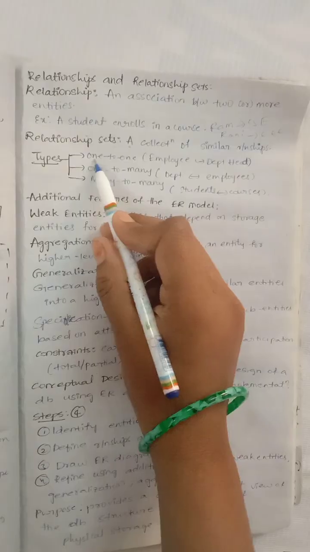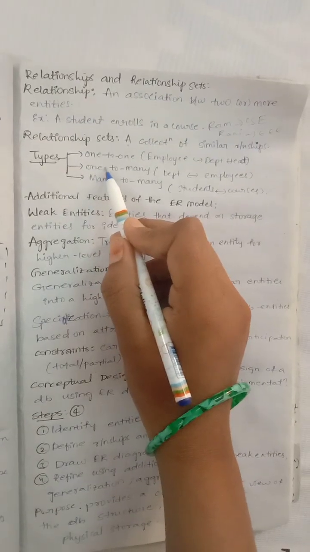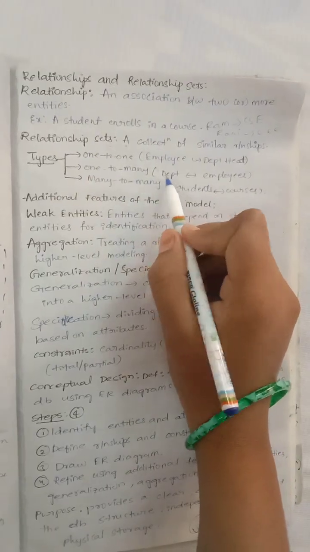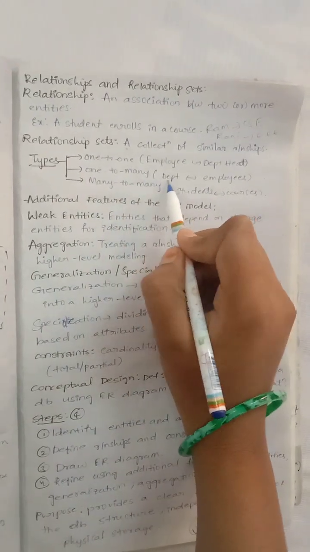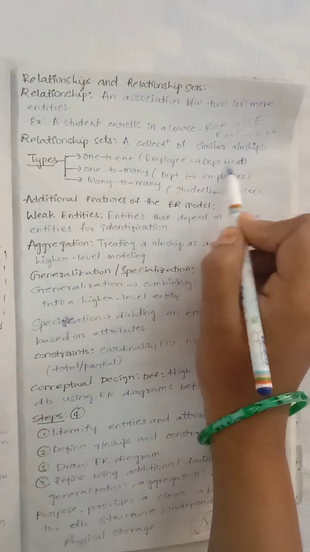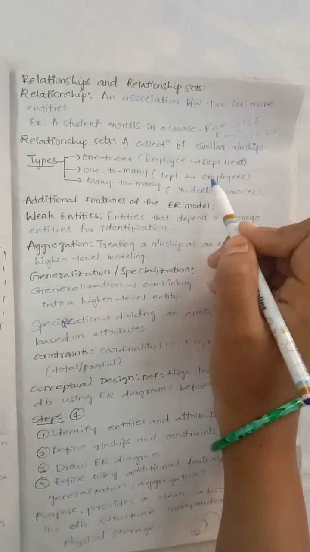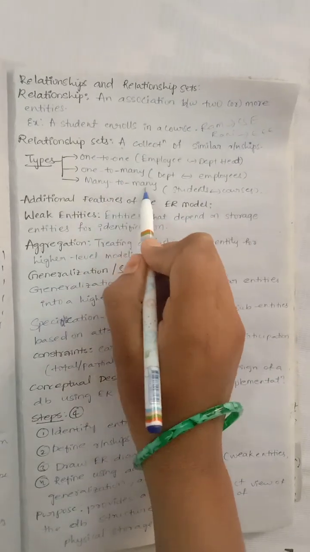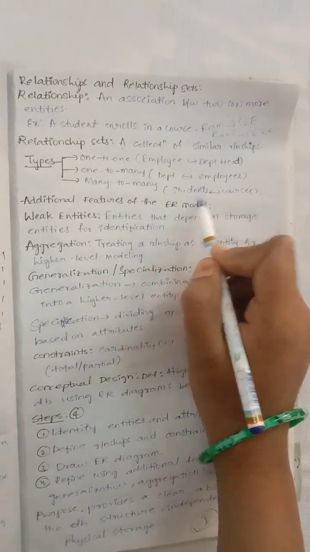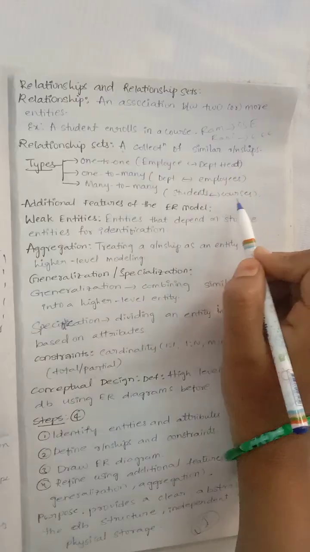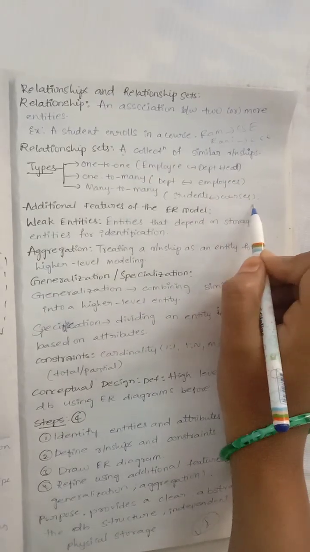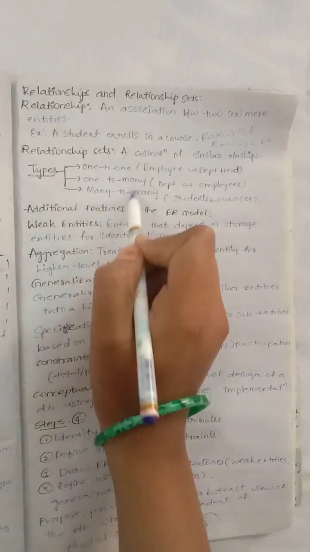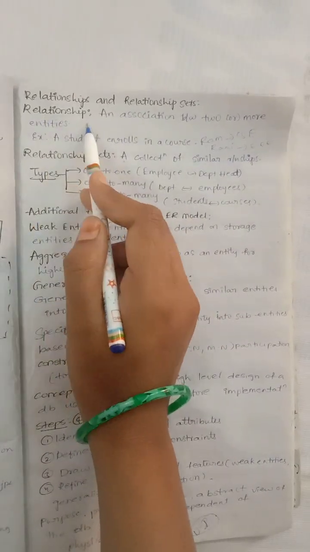One-to-many, here one member will be in relation with many, like in a department there are many employees for different categories. Many-to-many, many students are there in a college with many branches like CSE, ECE, EEE, mining, mechanical. This is the example of many-to-many. These are the three types in relationship sets.